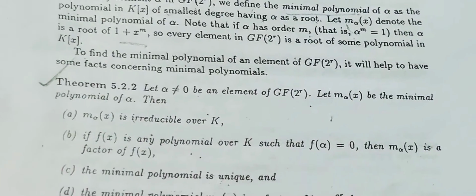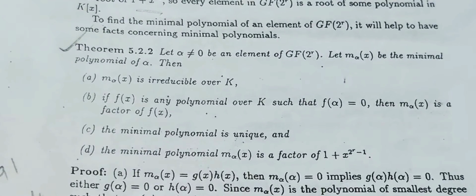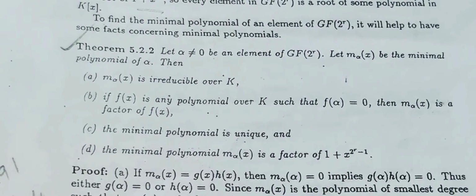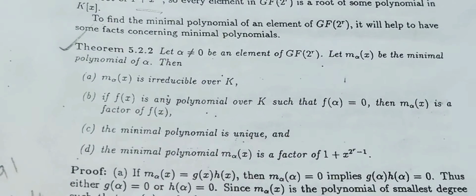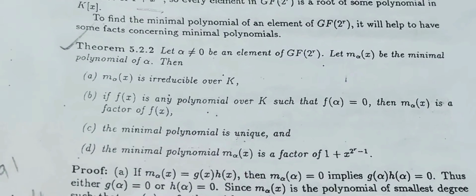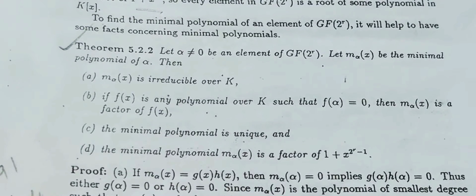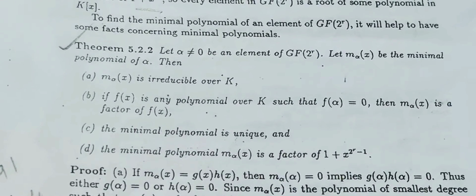So next theorem is theorem 5.2.2. Let alpha not equal to 0 be an element of GF of 2 raised to r, that is the Galois field of 2 raised to r. Let m alpha of x be the minimal polynomial of alpha. Then, first, m alpha of x is irreducible over k.